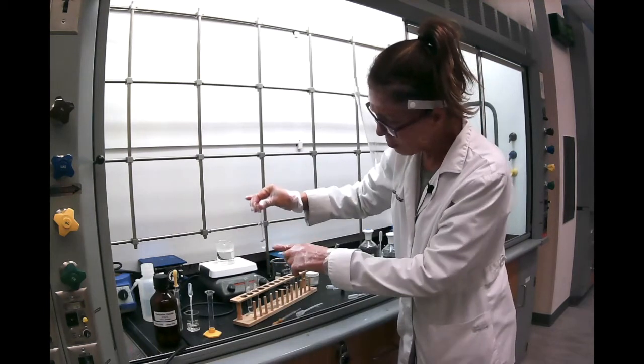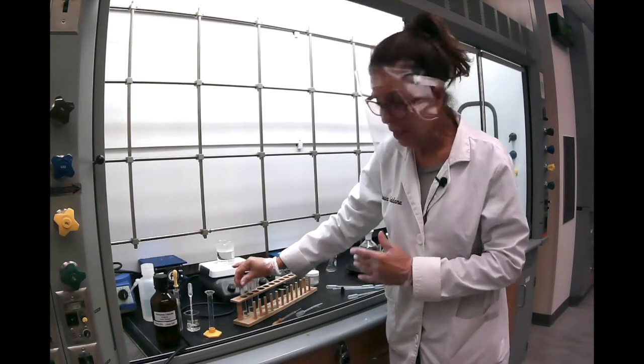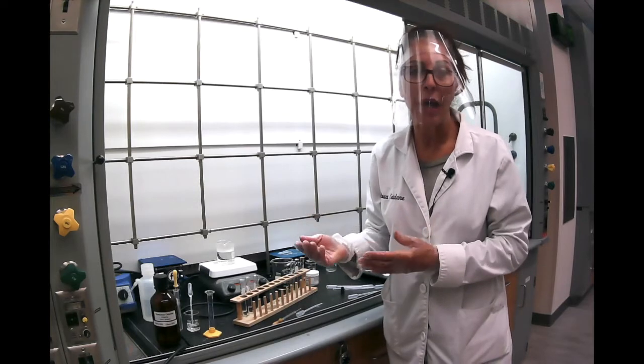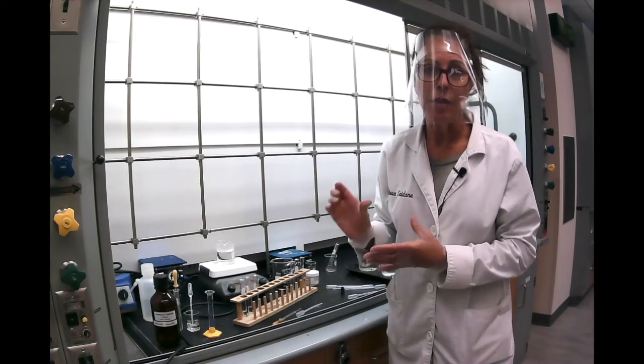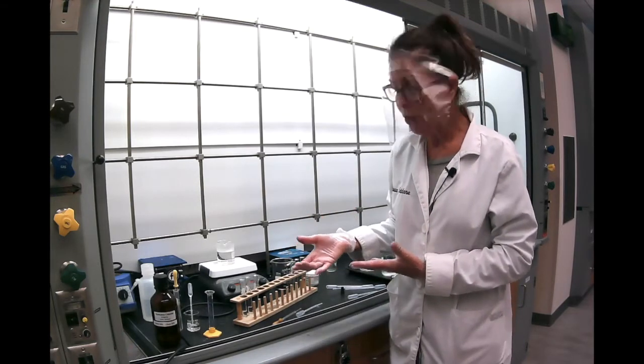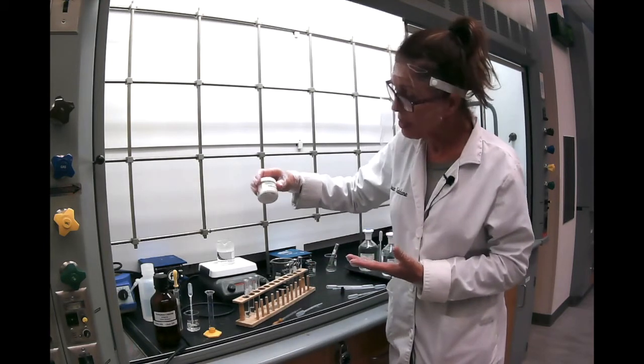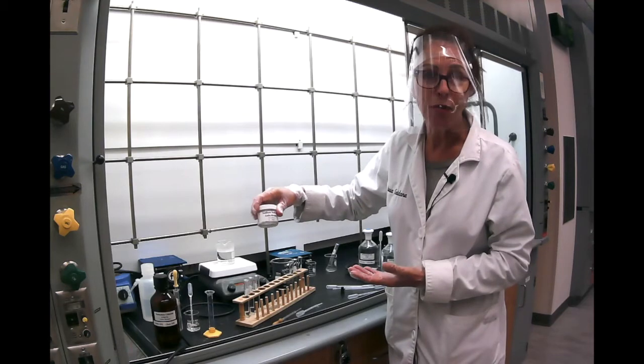But there's still some residual water in there. And when we do extraction, as you read in the handout, the last step is to remove that residual water. So you need a drying agent, and in this case, it's sodium sulfate.